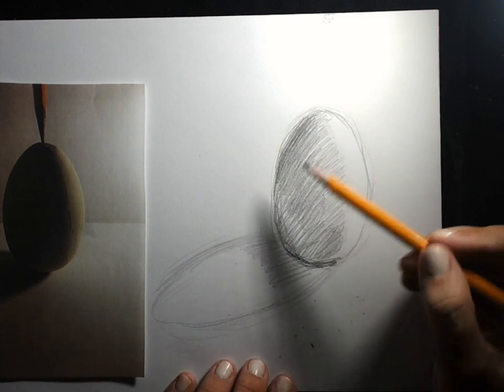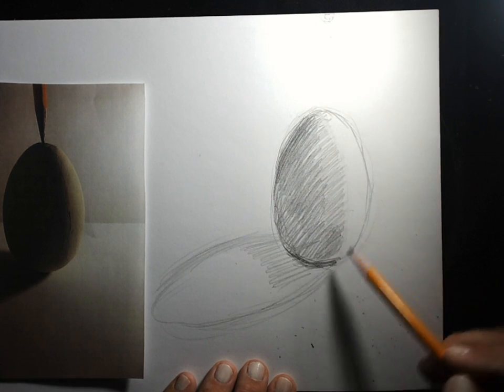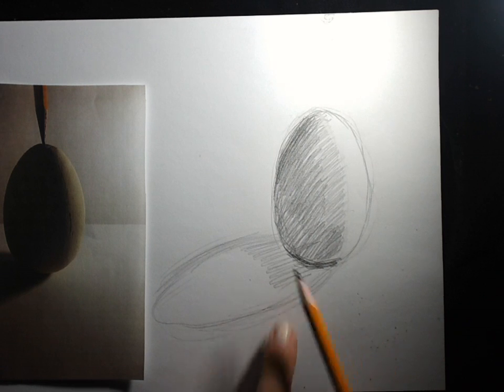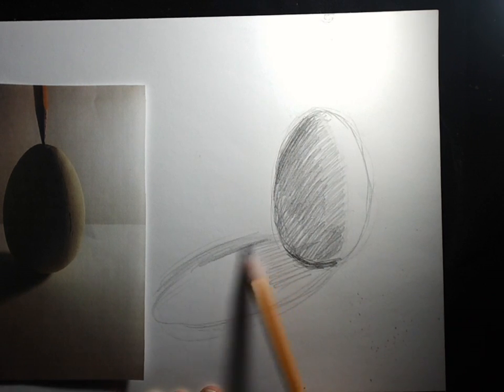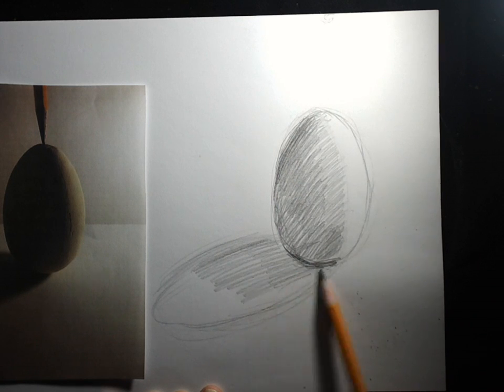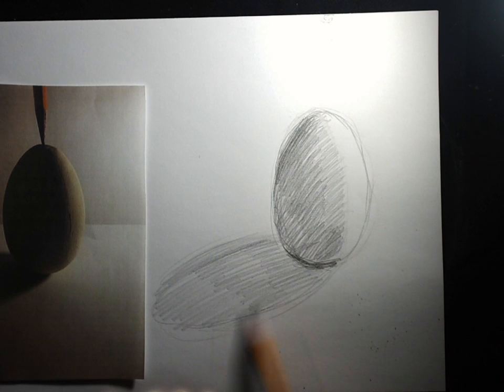Now, notice that when I was shading this one, I'm following the curve of my egg, and on the surface that it's sitting on, it's flat. So I'm going in this direction of the flat surface. Alright, so I'm going to fill in my shadow.